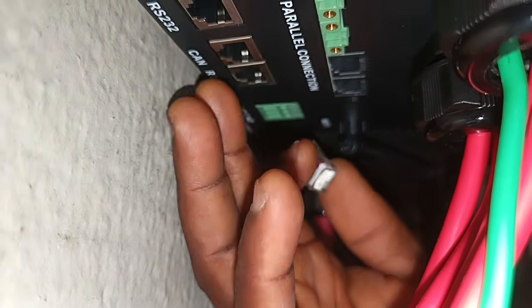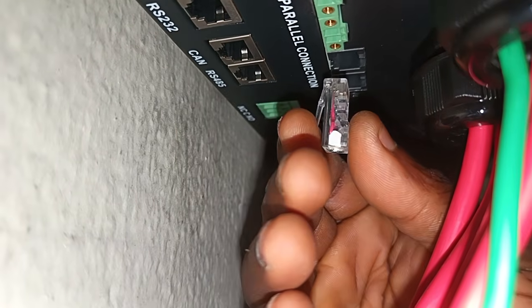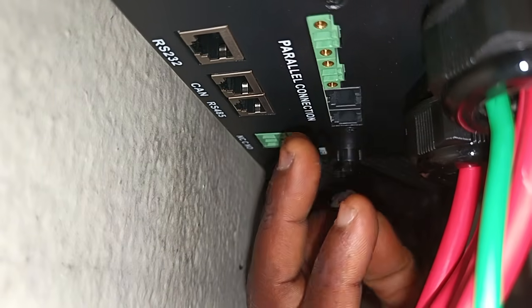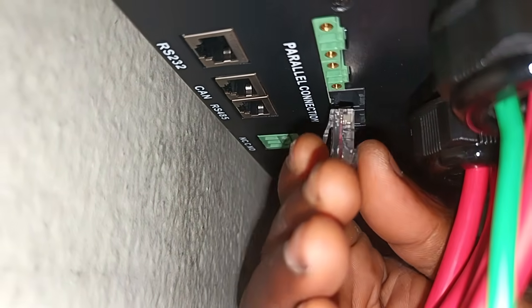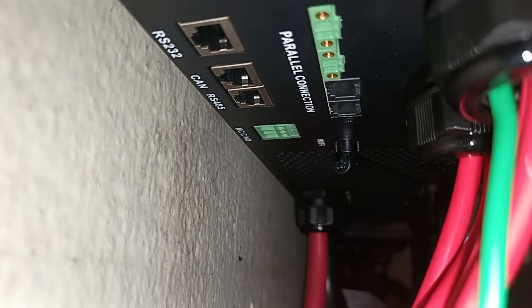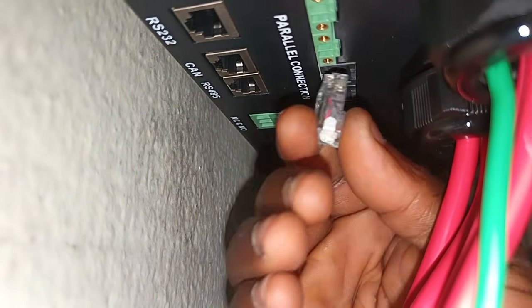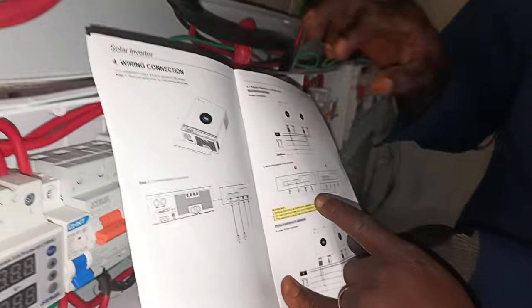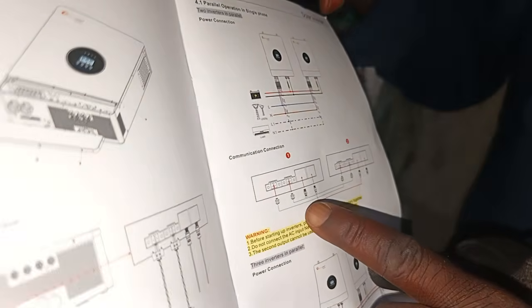These ones are for the battery. But for it to power the inverter, we have this power connection. Just count from this place. There is a 1, 2, 3. This third one you can see, you put it here. So that is it. Just follow your manual.